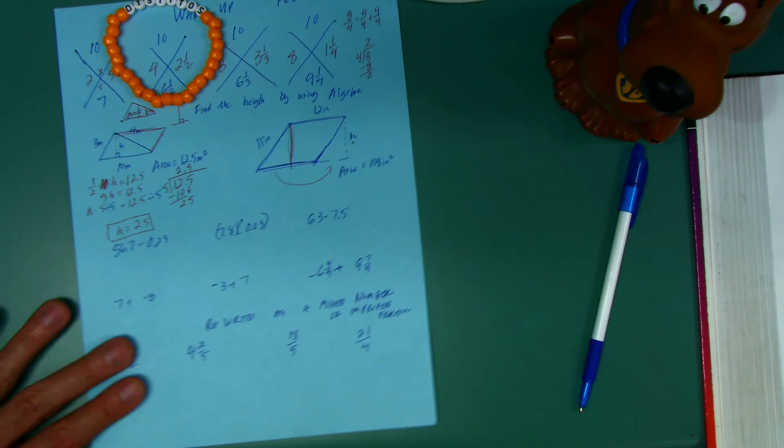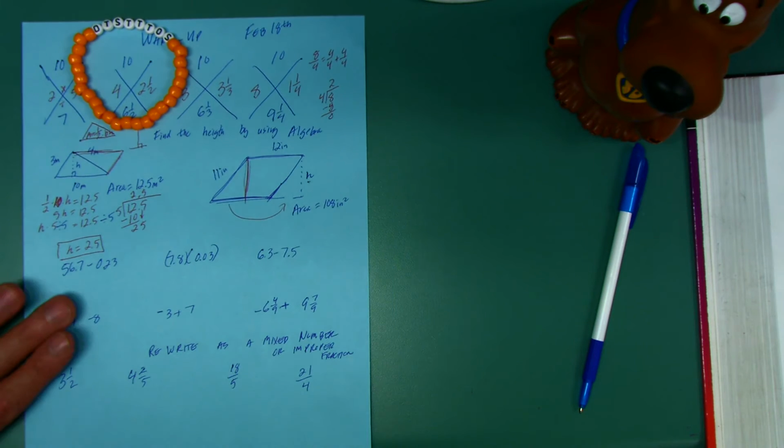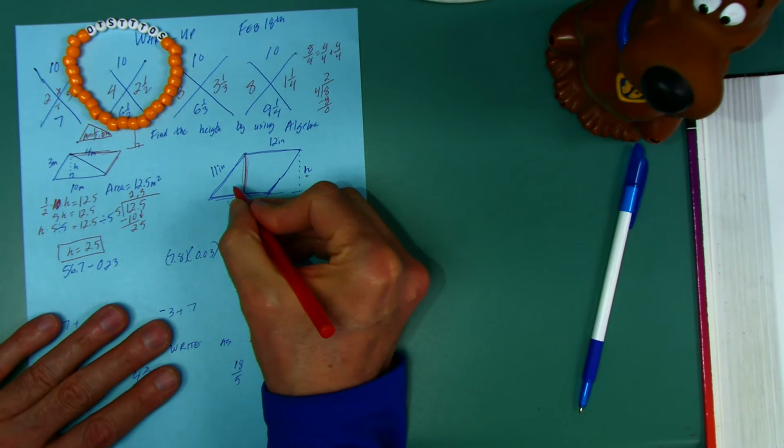Okay, but I don't want this to be too long because I don't want people to look at the time and say, oh, that's too long, I'm not going to do that one. Right, so we're going to go a little quicker.